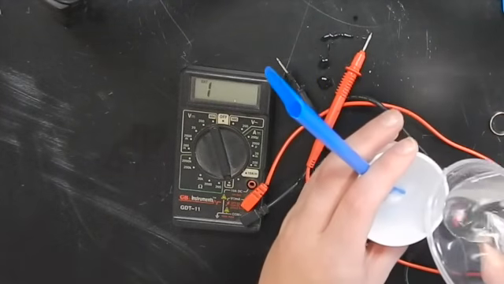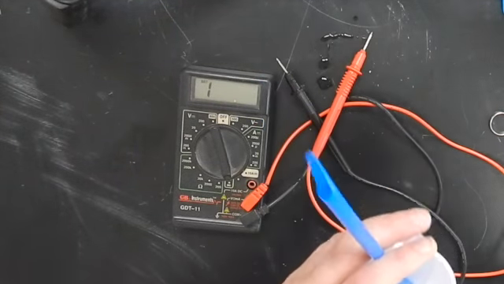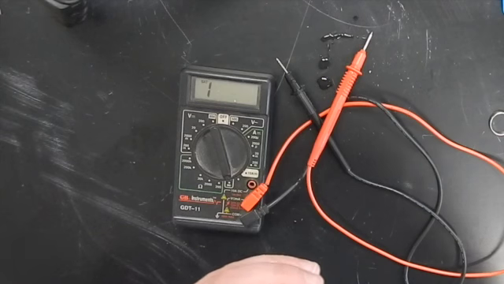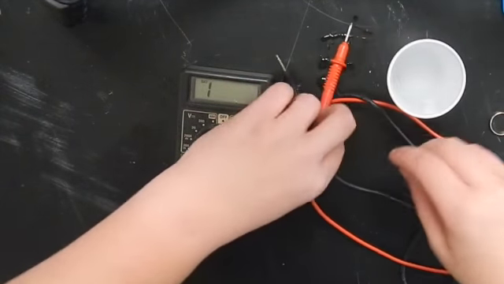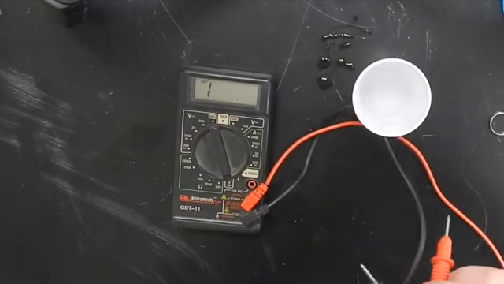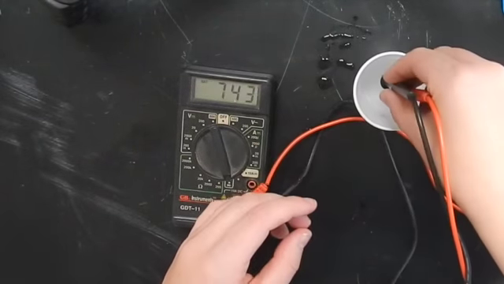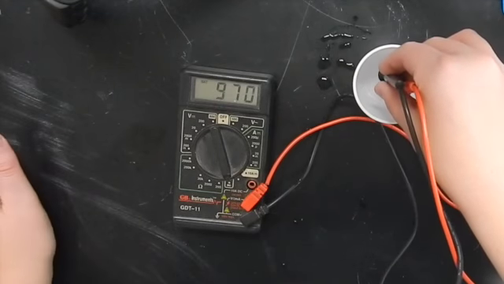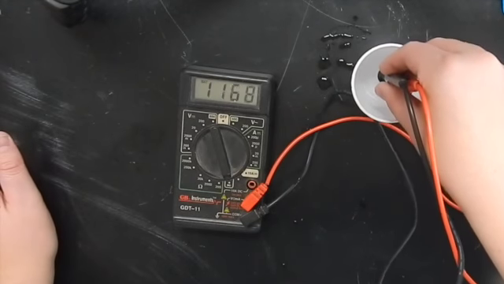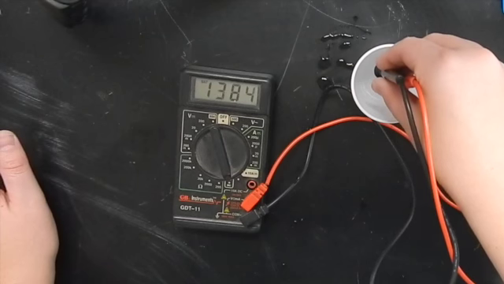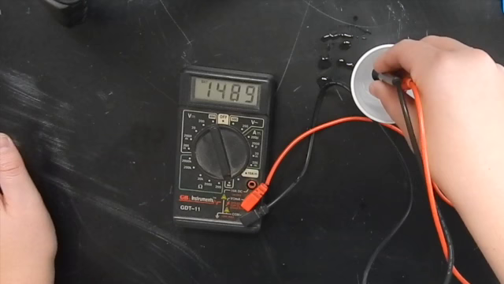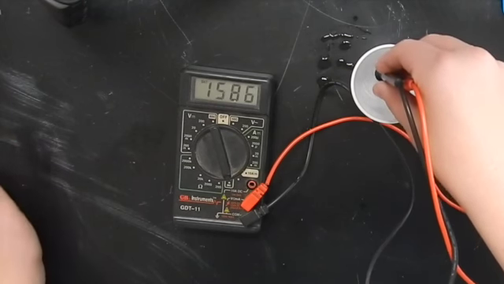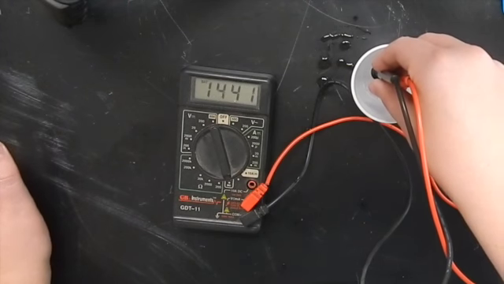Unknown number 2. Putting some water in there. So it's conducting a little bit. It's not nearly as high as the others. So use that information to help you conclude what you should put in the blank for unknown number 2.